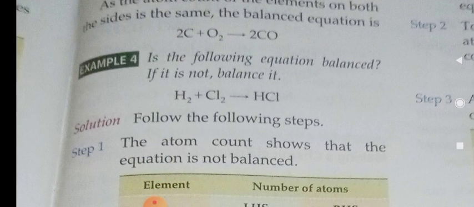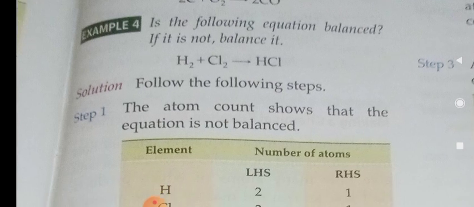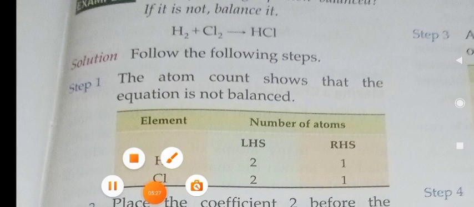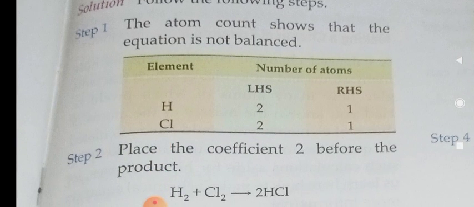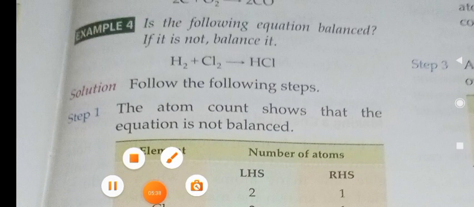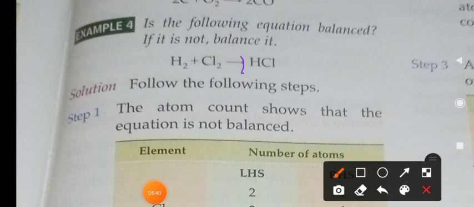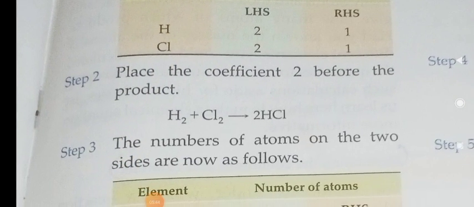Here is another example. H2 plus Cl2 gives HCl. Here we have how many hydrogen? 2 hydrogen, but here only 1. 2 chlorine, here also only 1. So what shall we do? We can add a coefficient 2 before HCl, so that it becomes 2HCl.